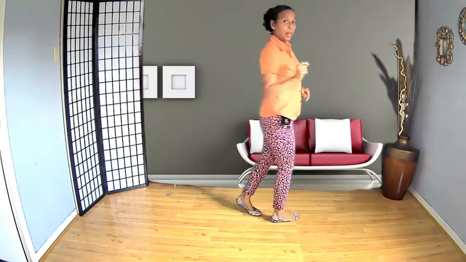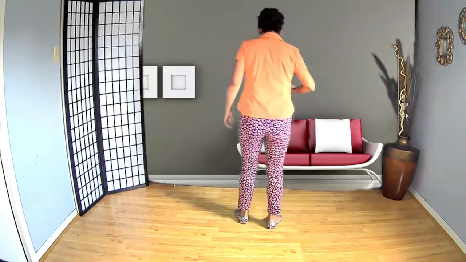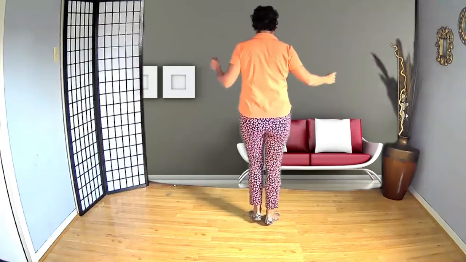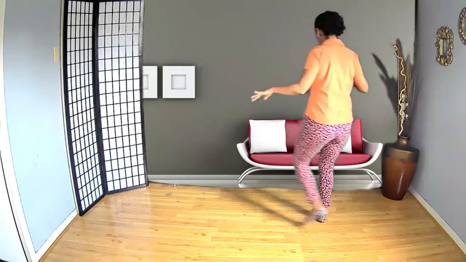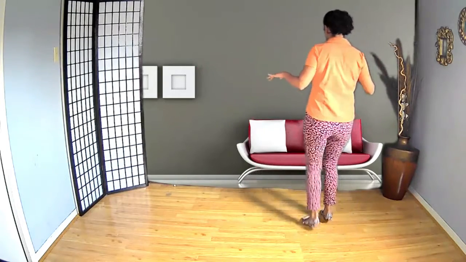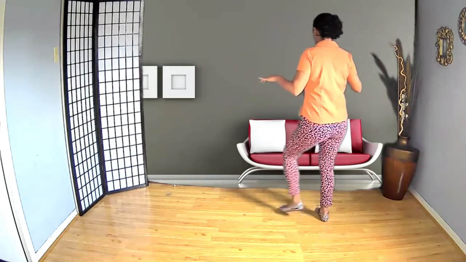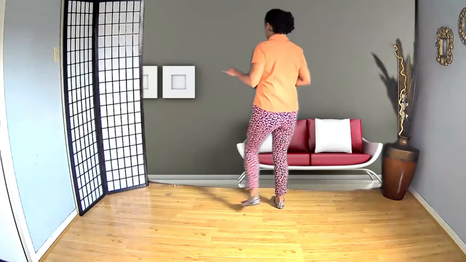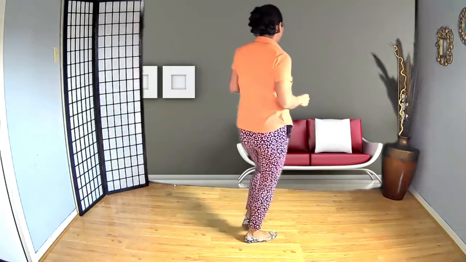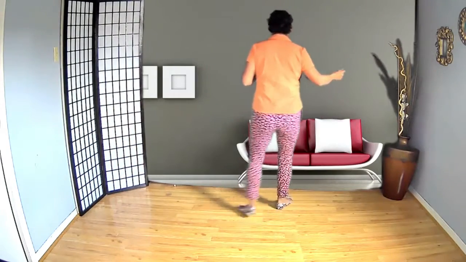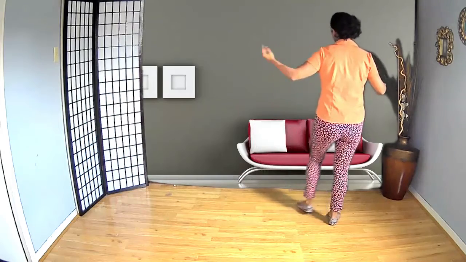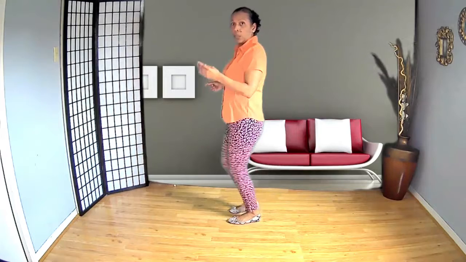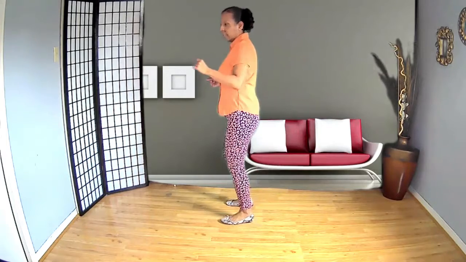Here comes the quarter turn option. 5, 6, 7, 8, kick ball chain, and Lindy, rock recover. Again, kick ball chain, Lindy left, rock recover, K-step, forward middle, back middle, grapevine to the right, and grapevine to the left with a quarter turn, touch, and then we start with a kick all over again and the Lindy.